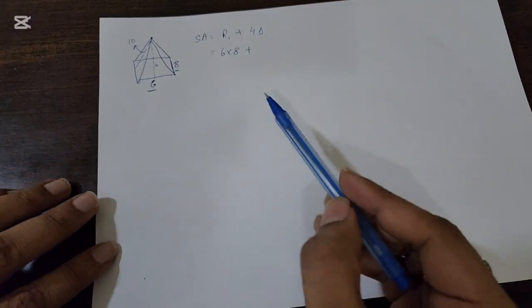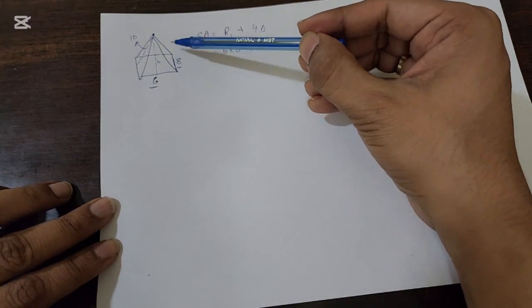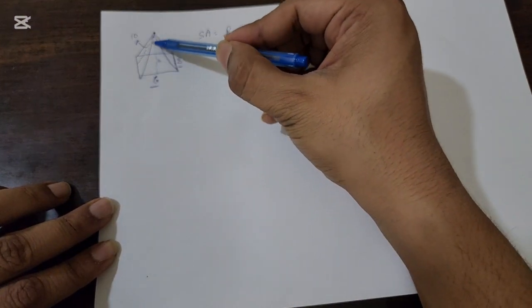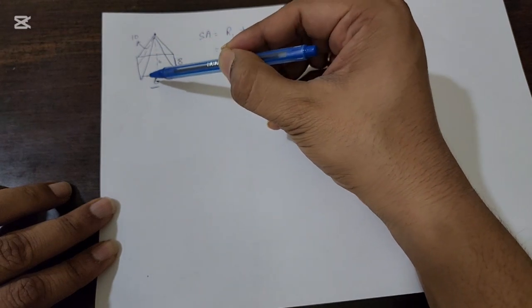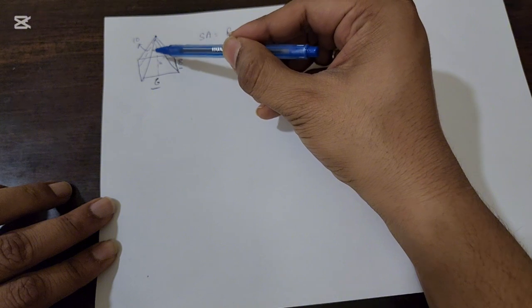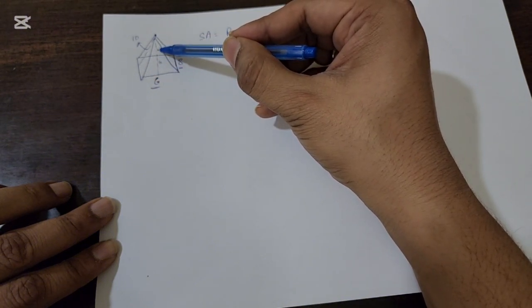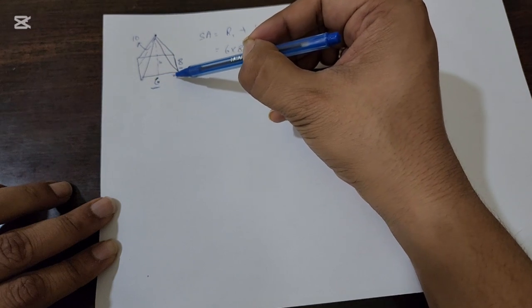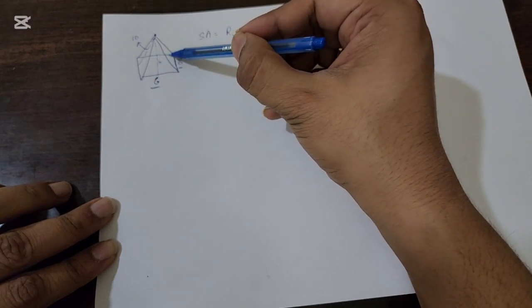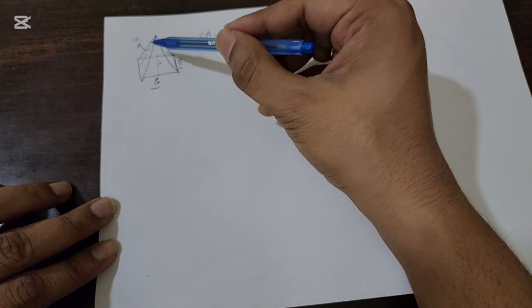Now see here, if I see the triangle in the front, for that triangle the base is 6 and the height is 10. Now the triangle in the front and the triangle at the back, they are same. Why? Because if this line is 6, then this line is also 6, correct? And the heights are 10. Heights are same for all the triangles, right?